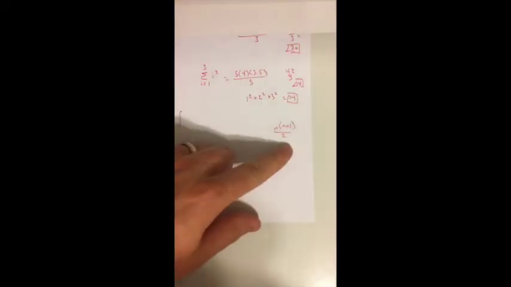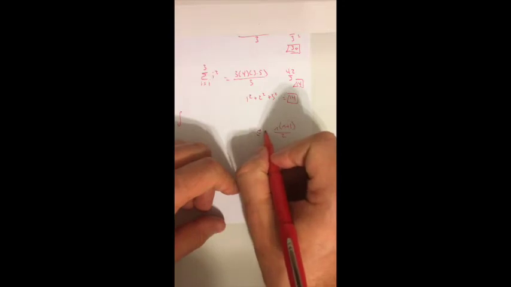Okay, so what I wanted to do now is to see if I can apply this to integration in the same way that I did with the summation of i equation.